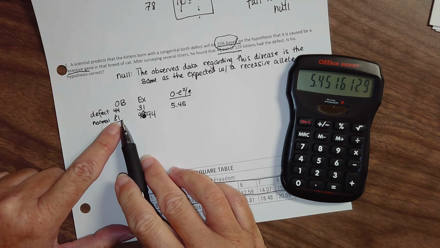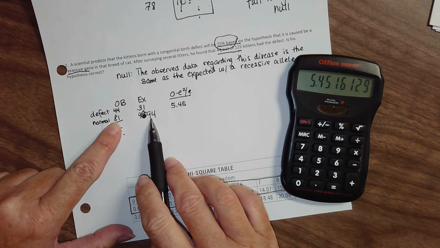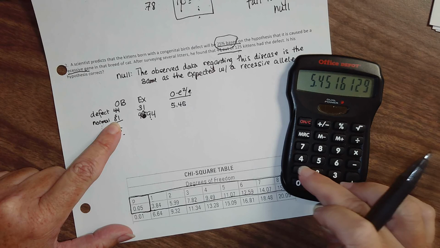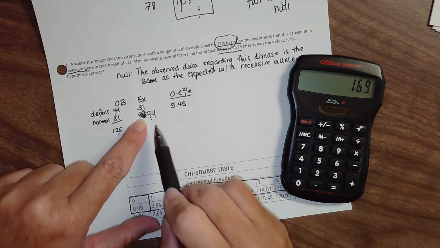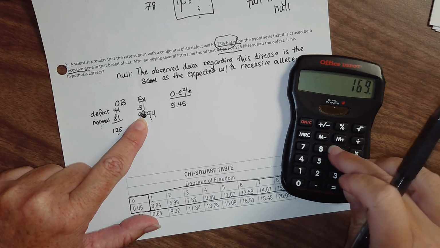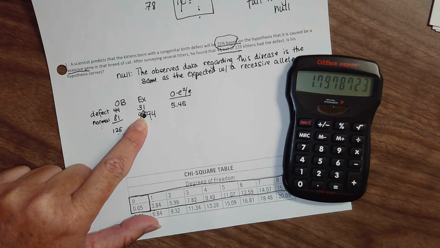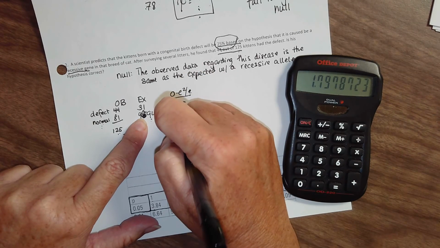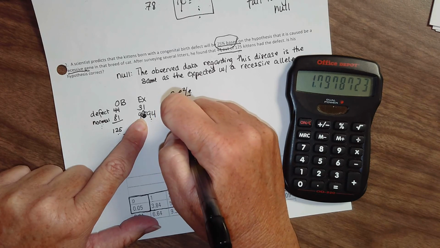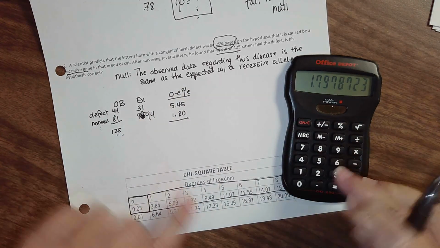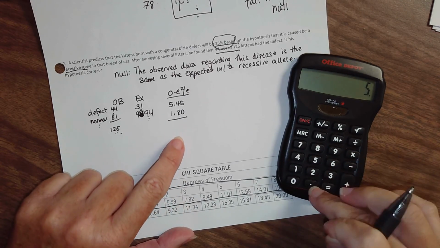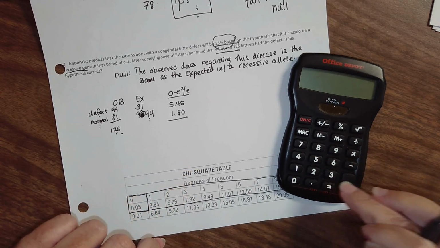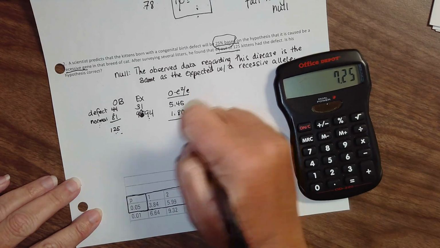And then the difference here, 81 from 94, again is 13. 13 times 13 is 169, and I'm going to divide that by 94 because that's what I expected, which is 1.80. Now I'm going to add that up, and that gives me 7.25.